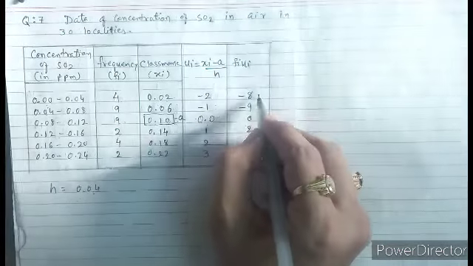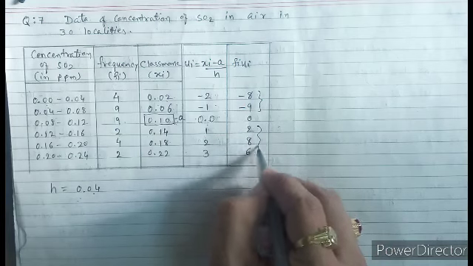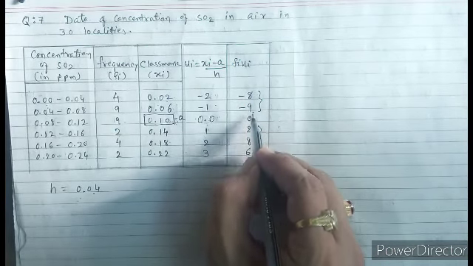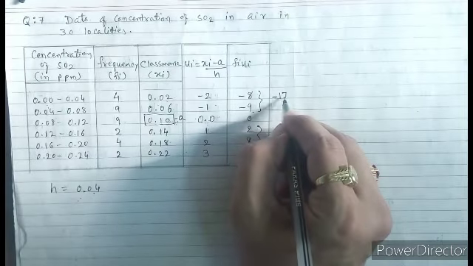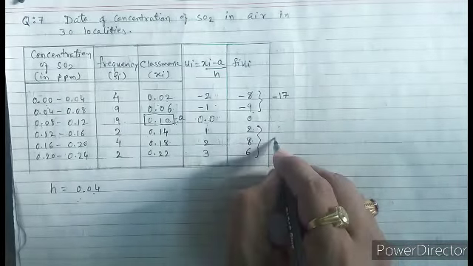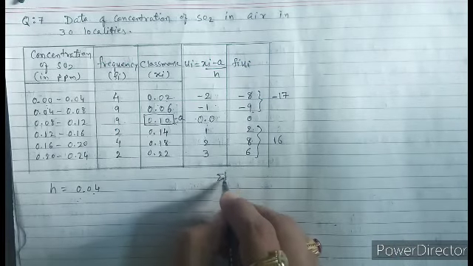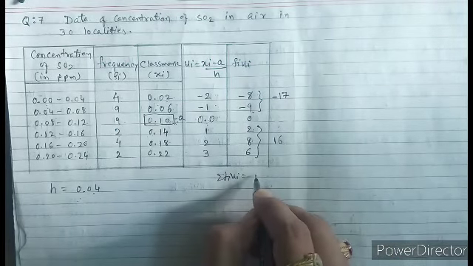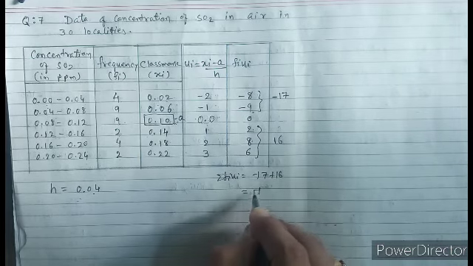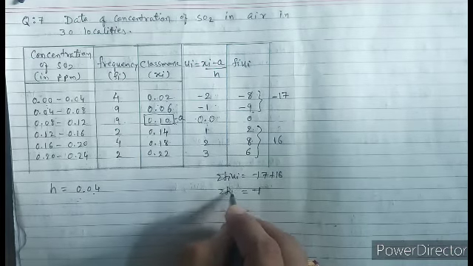Now we have to get sigma fi ui. For that, take the sum of negative terms and the sum of positive terms. Negative terms: minus 8 and minus 9, 9 plus 8 is minus 17. And the positive terms: 8 plus 2 is 10, plus 6 is 16. Therefore sigma fi ui equals minus 17 plus 16, that will be minus 1. This is our sigma fi ui.